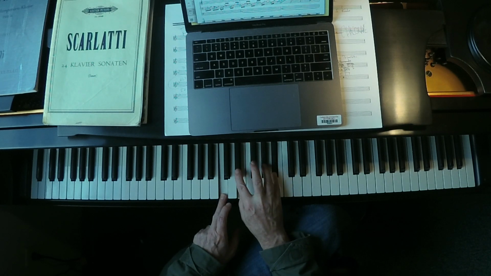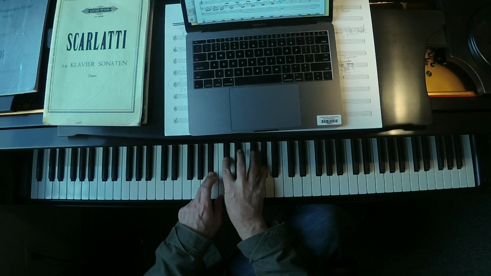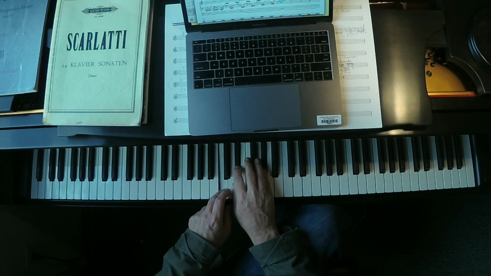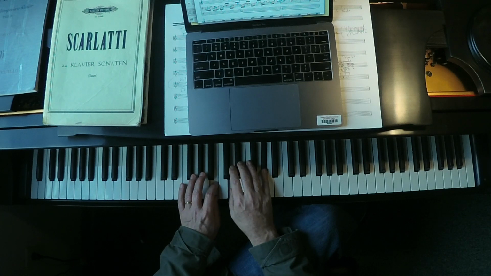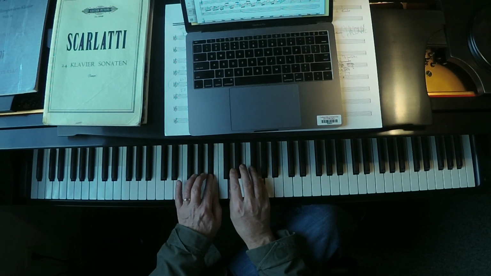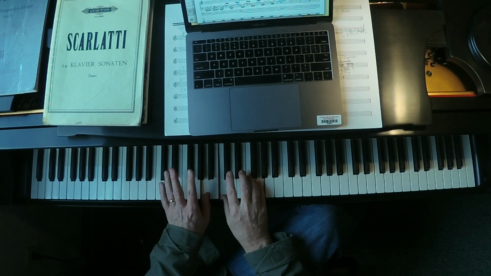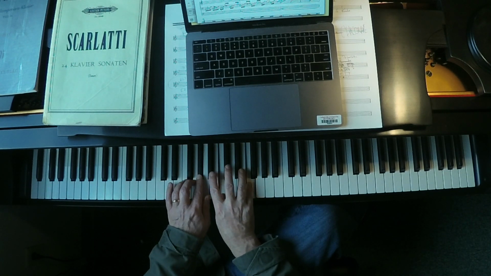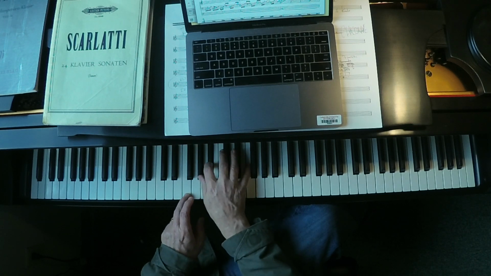Upper voices move together. Lower voices move together. Outer voices, lower voices, outer voices, lower voices, and we're done.